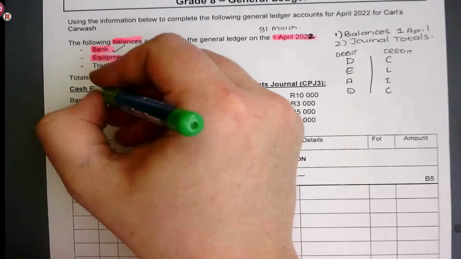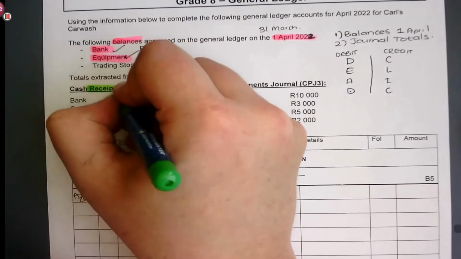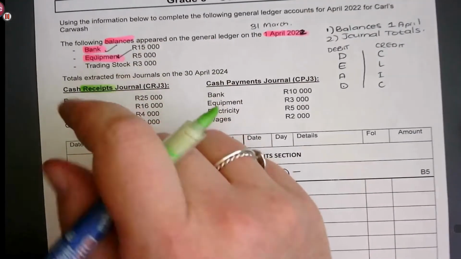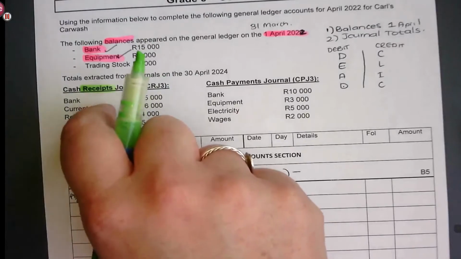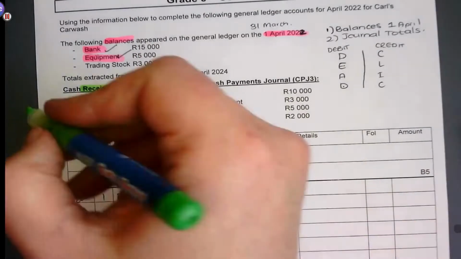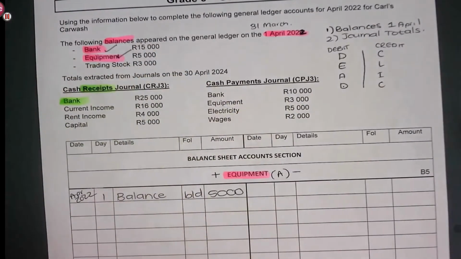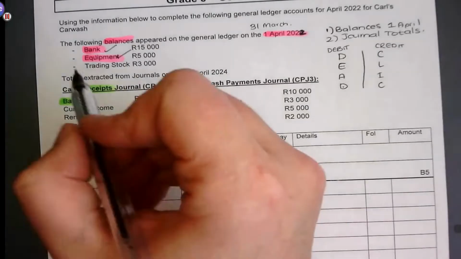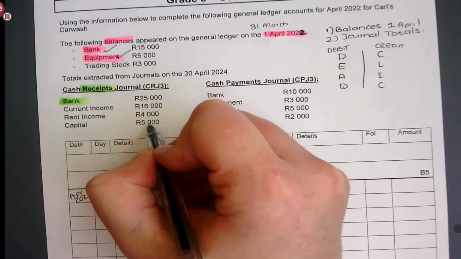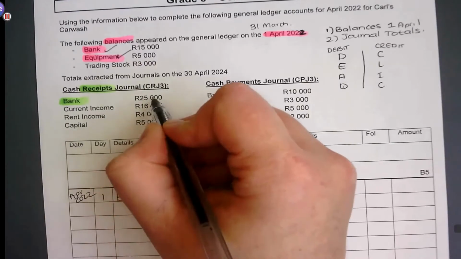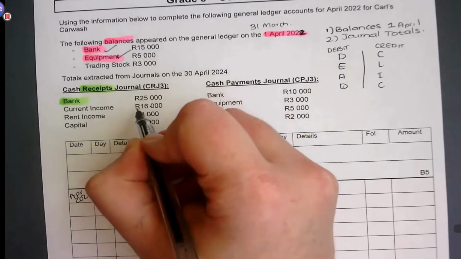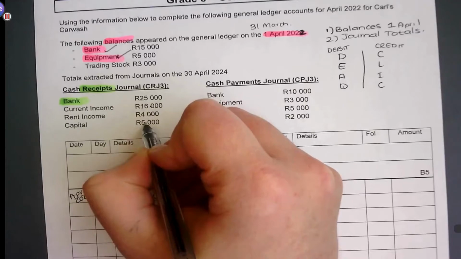Okay, so my cash receipts journal is all the money I've received. Now you'll see that we only have one account as far as I can see. Yes, so bank is the only one that we're going to be able to enter in. If I take the 5,000 plus the 4,000 plus the 16,000, you'll see it equals 25,000, because those are the three things they receive money for.